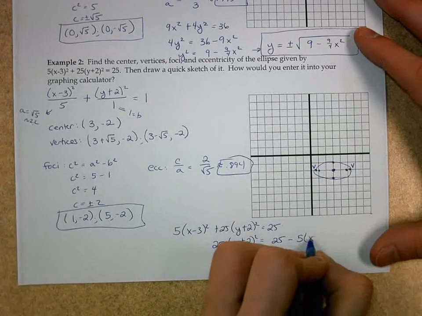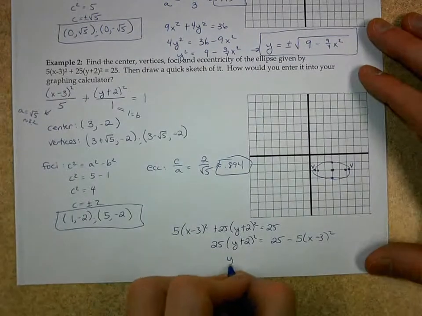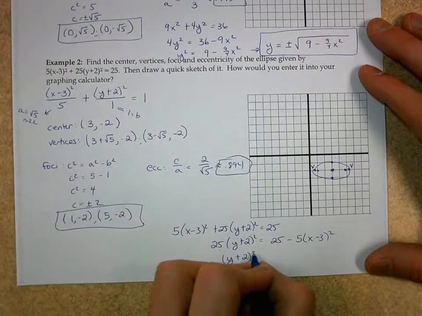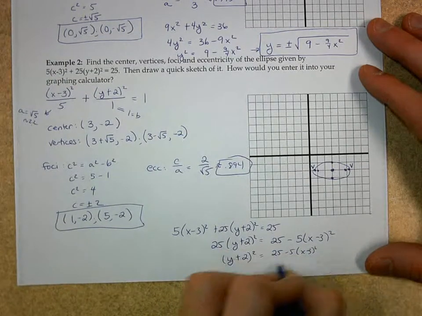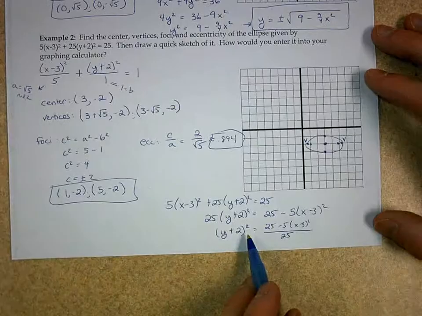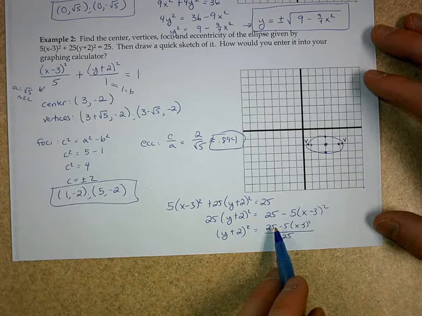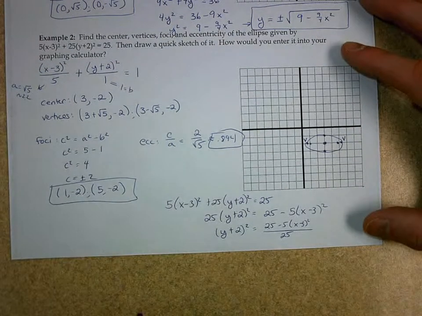So 25 minus 5 times x minus 3 quantity squared. Then we'll divide both sides by 25. Then we'll take the square root of both sides. And then finally, we're going to subtract 2.